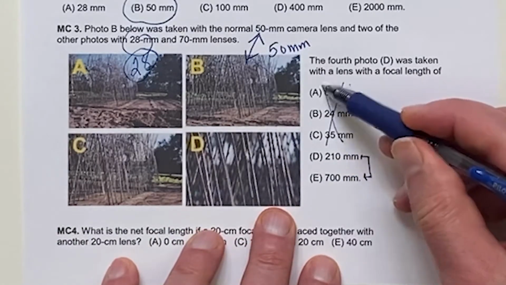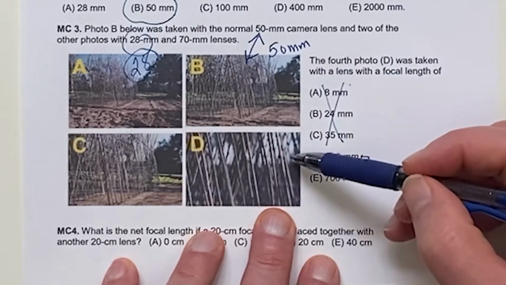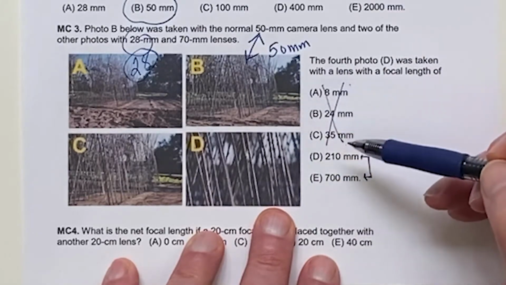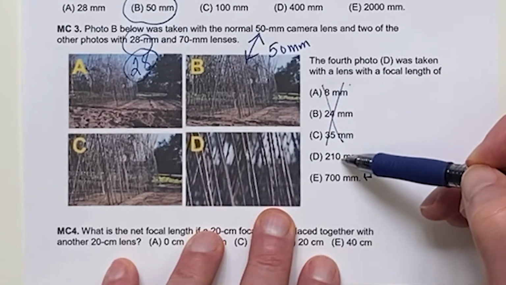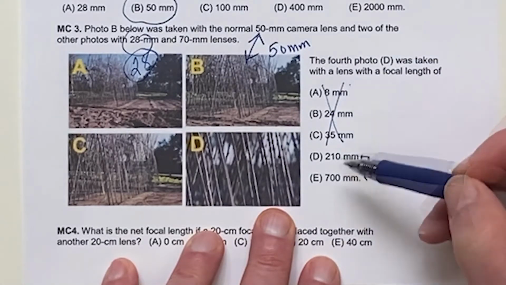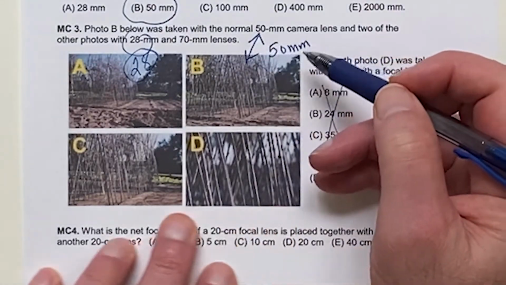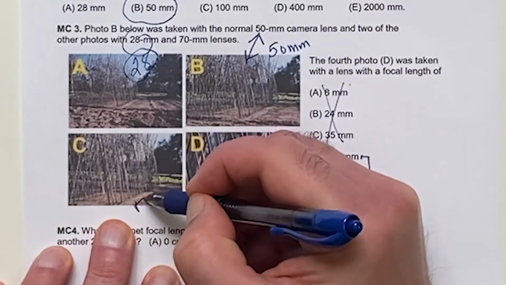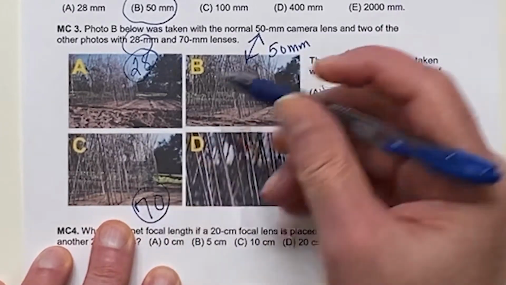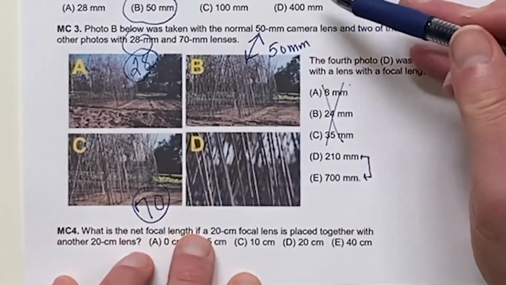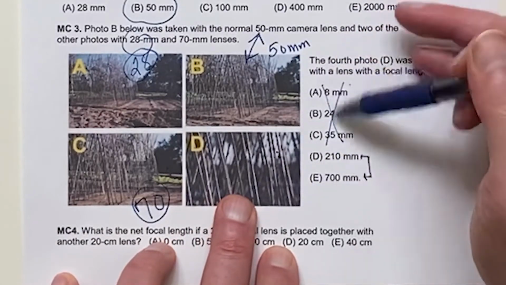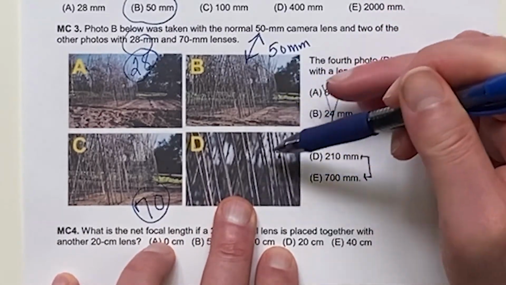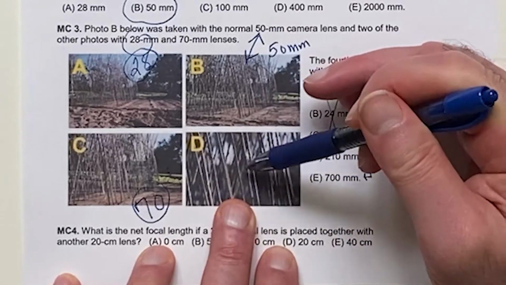So these all get crossed out. So the question is, if it's a 210 or a 700, that means that by logic, this has to be the 70. C has to be the 70, because D, there's no 70 here. So by logic, 70 is here, and I gotta compare this to 70.